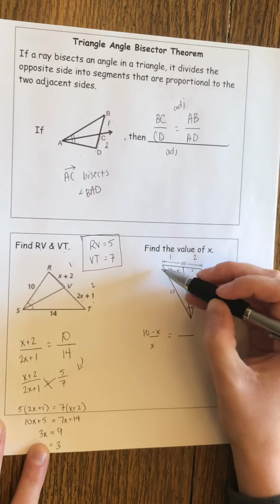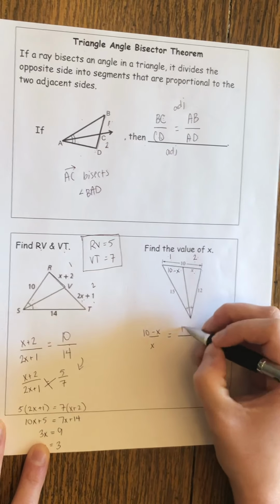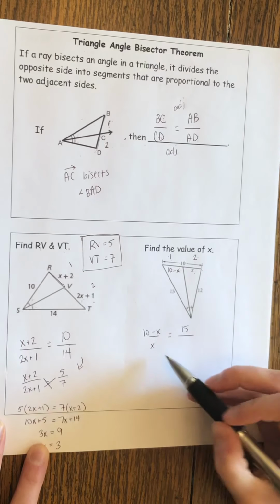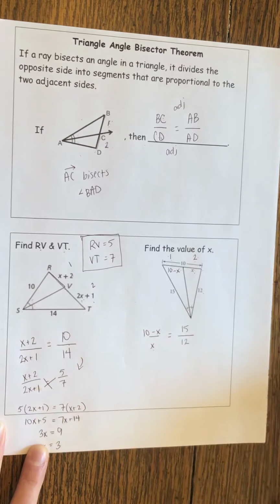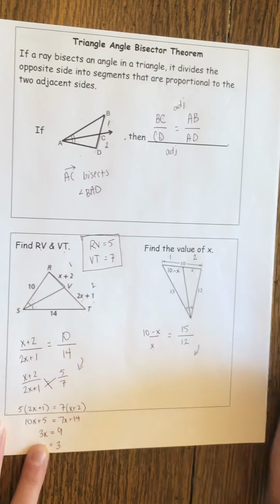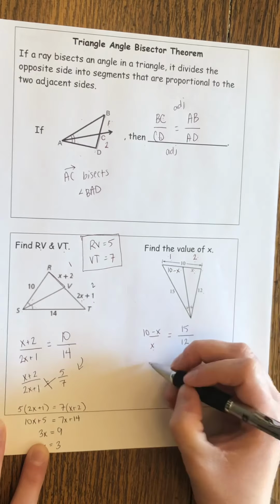10 minus x is adjacent to the side length 15 in the triangle, and x is adjacent to the side length of 12 in the triangle. 15 over 12 can be reduced because both numbers have a common factor of 3.